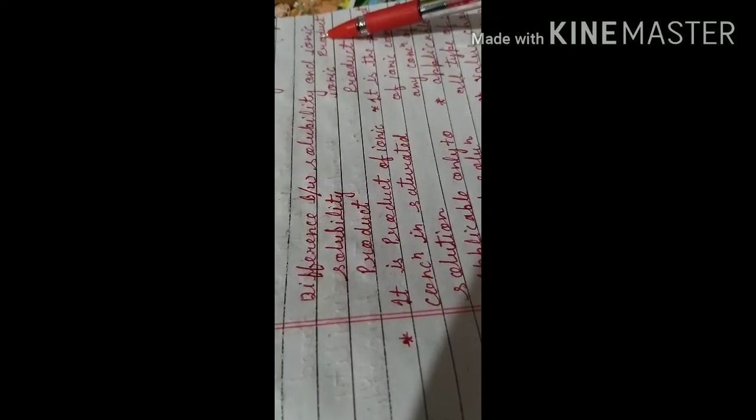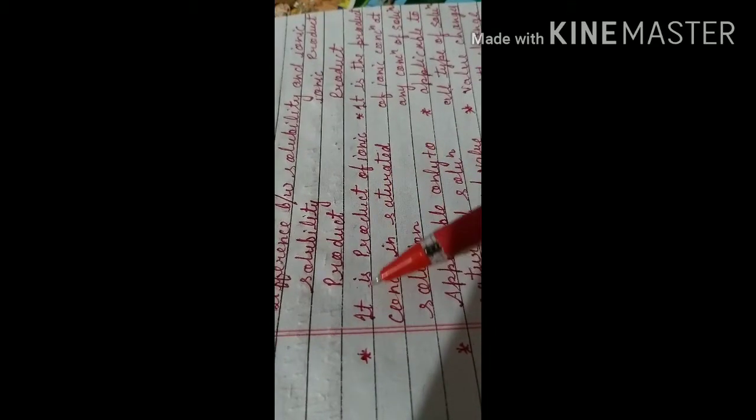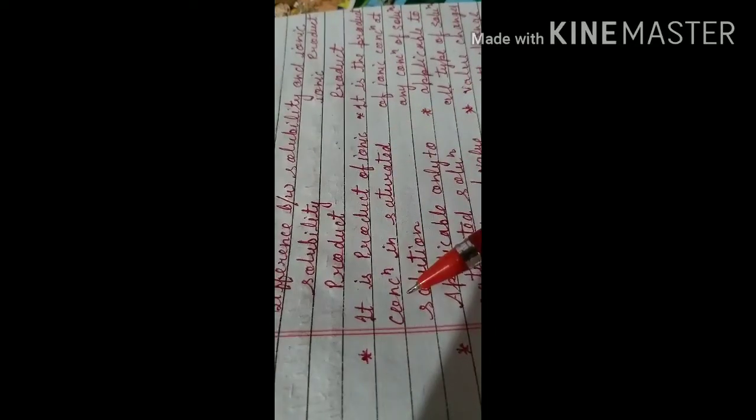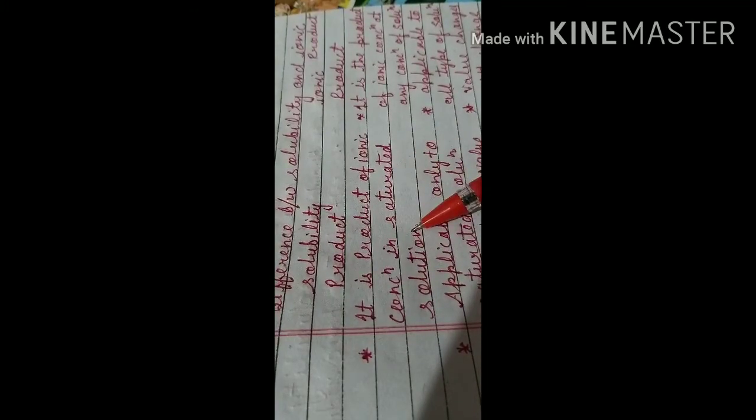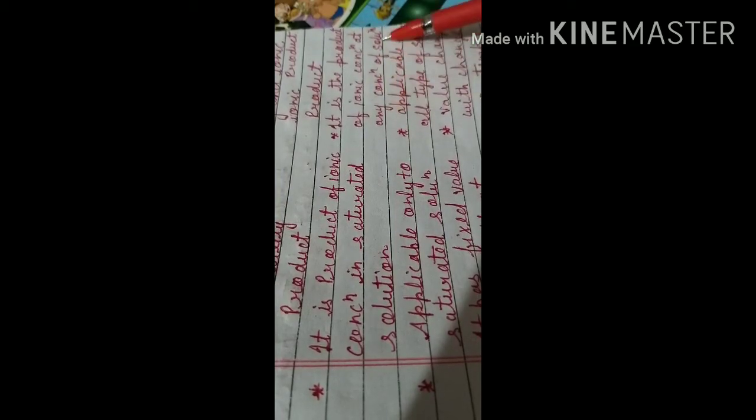Specifically, I have written here the difference between solubility product and ionic product. The solubility product is the product of ionic concentrations in a saturated solution, but the ionic product is the product of ionic concentrations at any concentration.